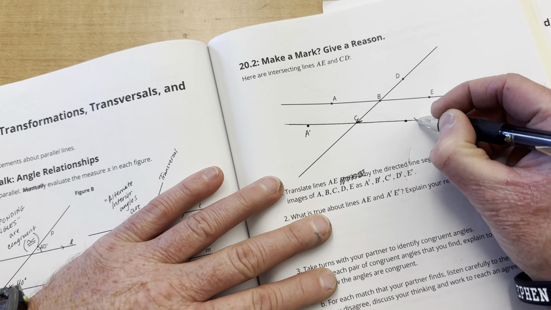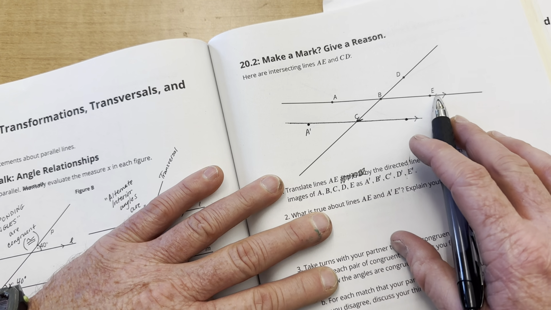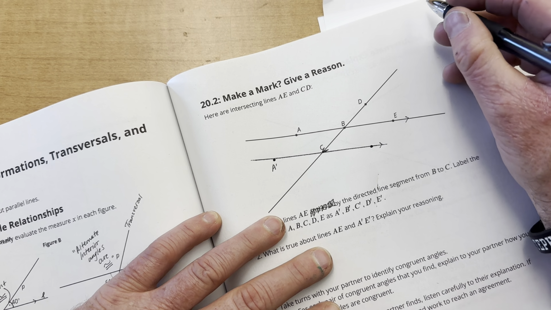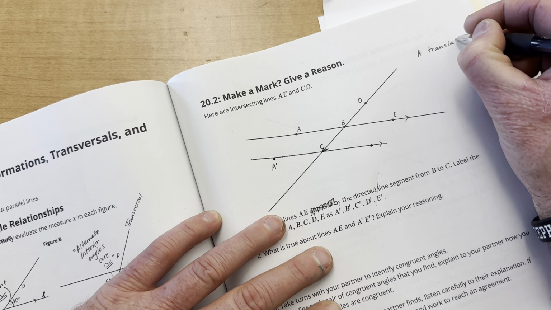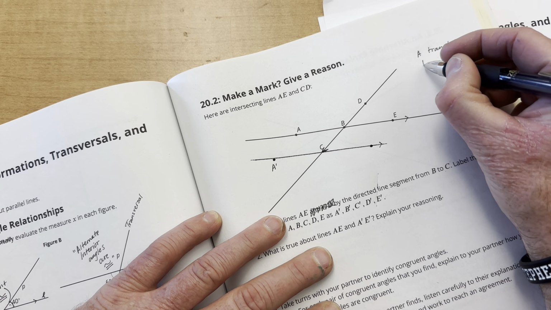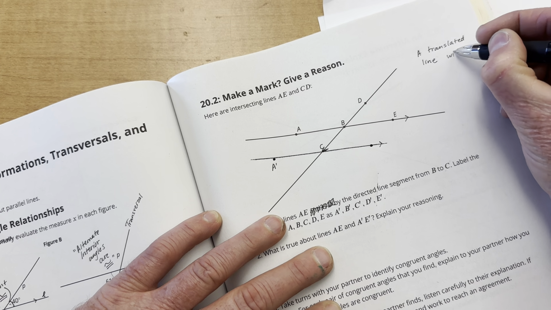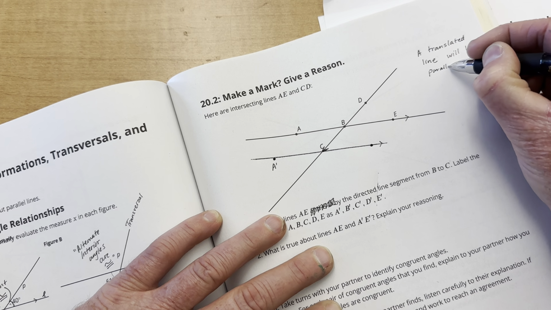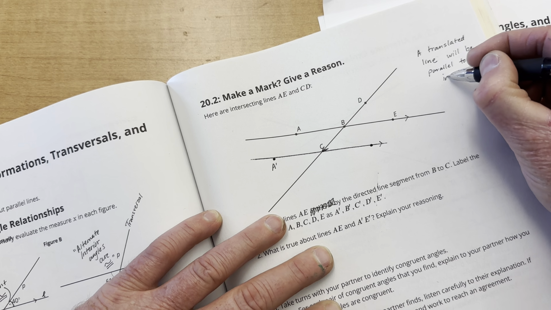What's going to happen is you're going to draw a line that's parallel to AE, because a translated line will be parallel to its image.